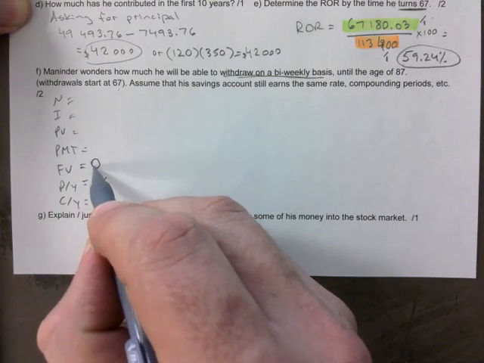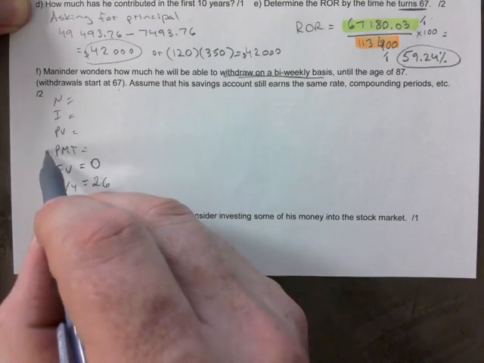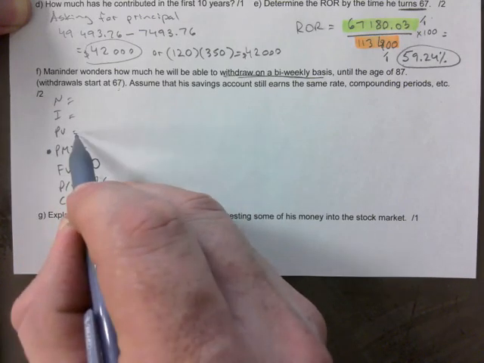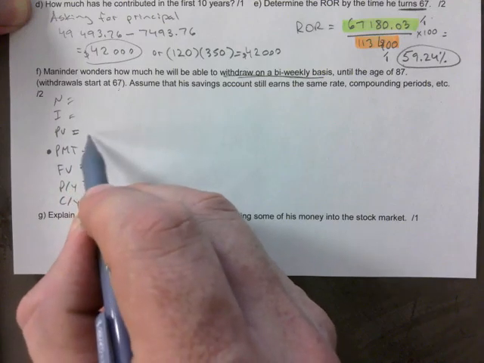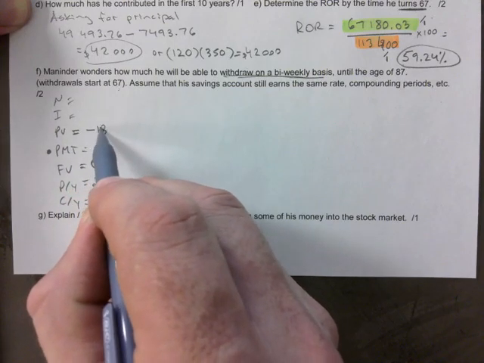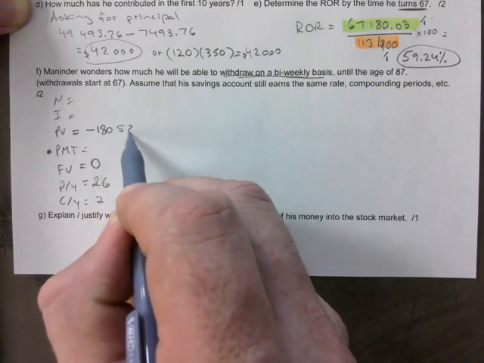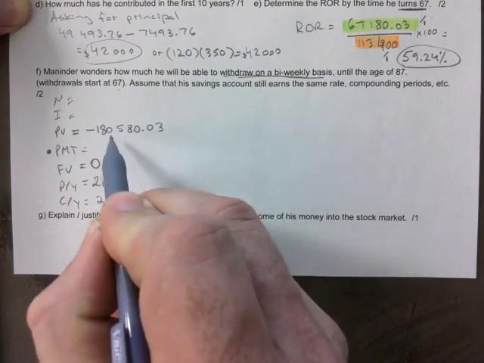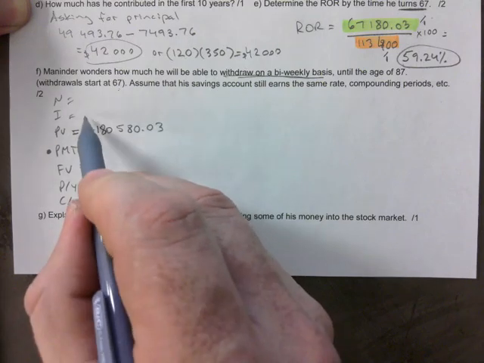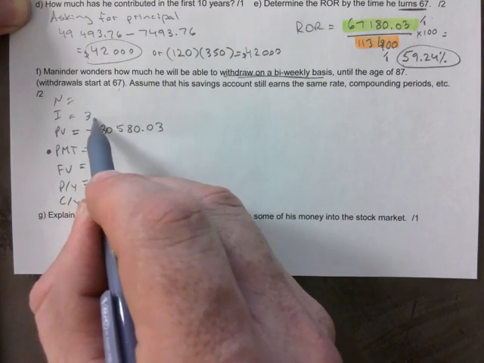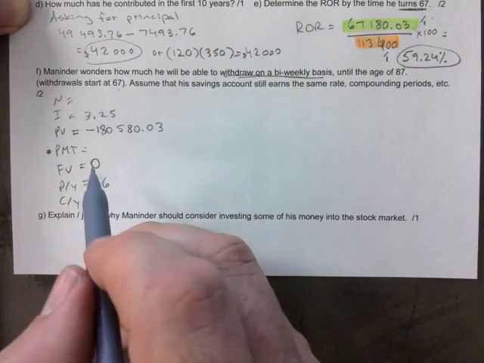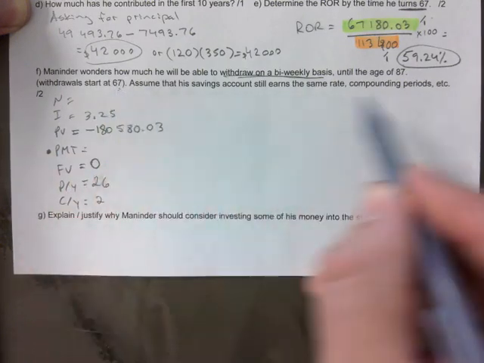Okay, so we want to know how much we can withdraw, so that's going to be our payment. And what do we start with? We start with what we ended up with up there, this amount. Interest is still the same, 3.25. And we're going to go from 67 to 87.